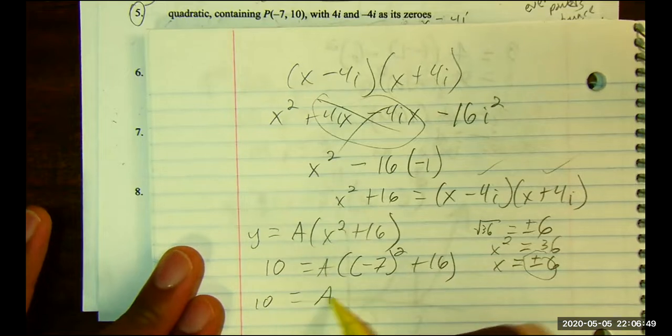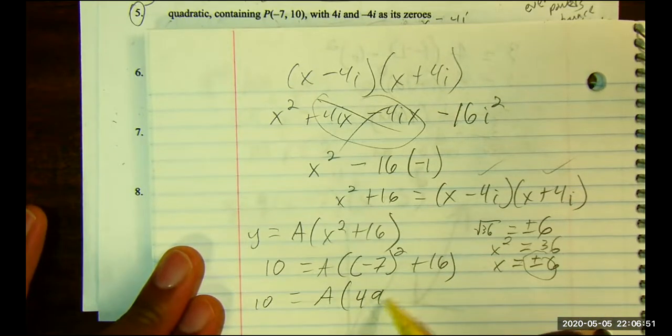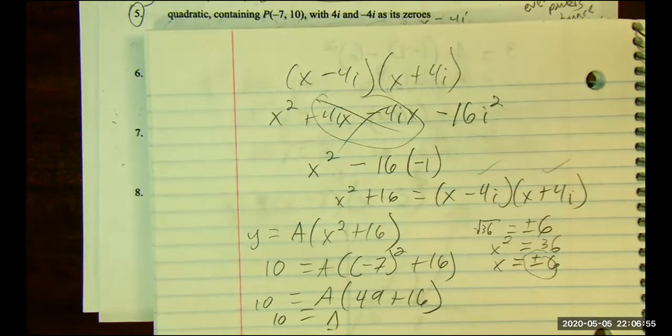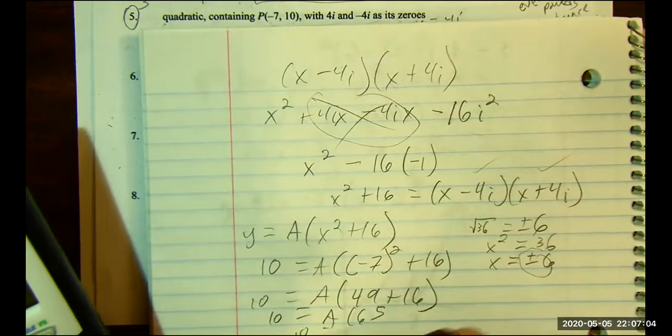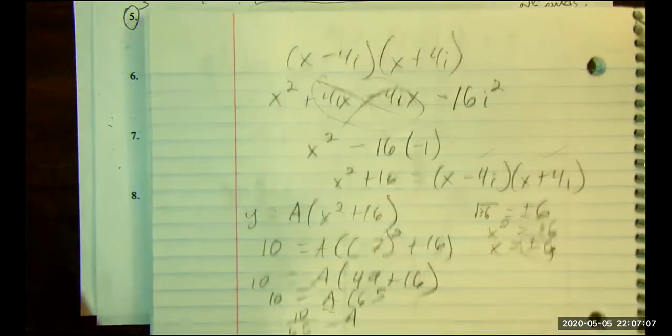10 equals a times 49 plus 16 equals a times, it's late at night and I don't want to make mistakes, so yes, I'm using a calculator, don't judge me. But yes, shame on me. a times 65, 10 divided by 65 equals a.